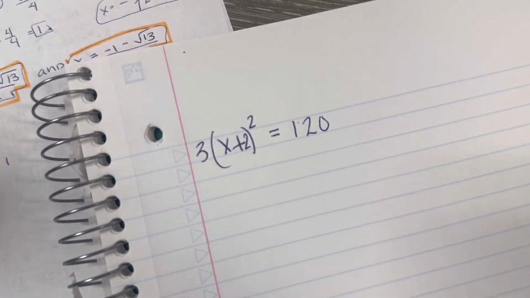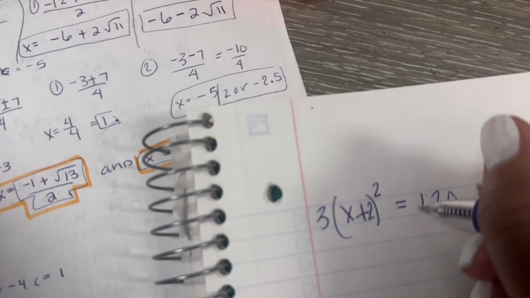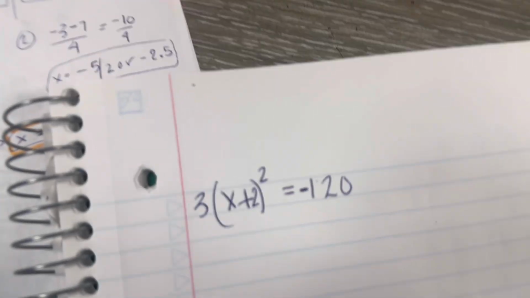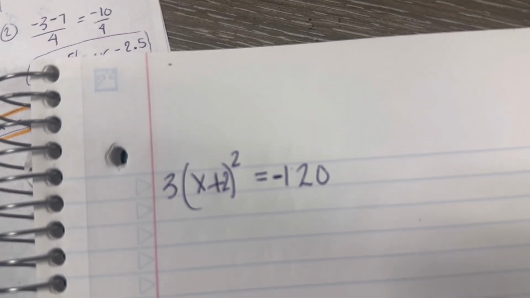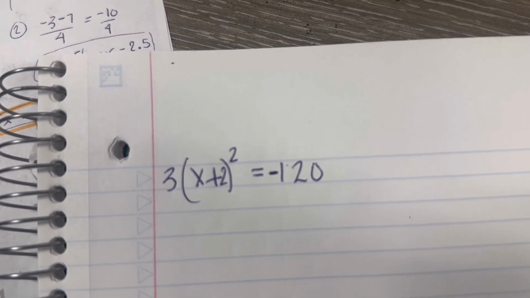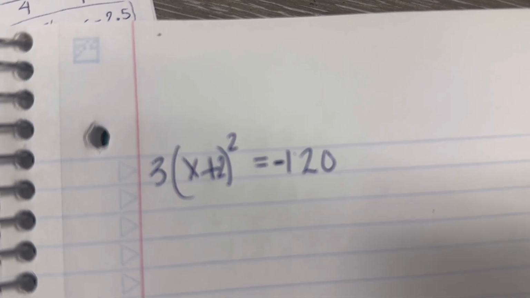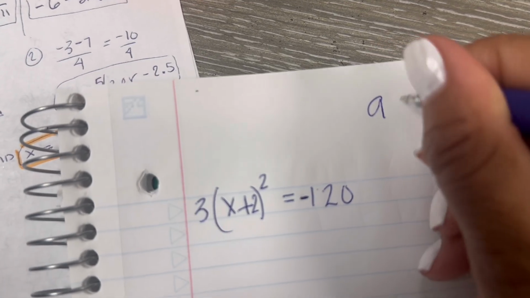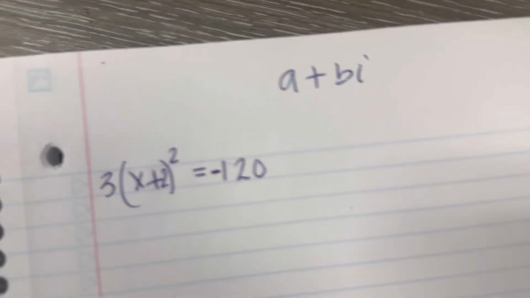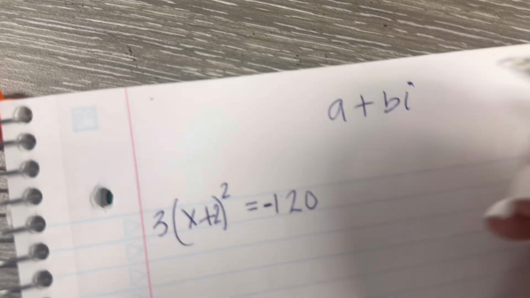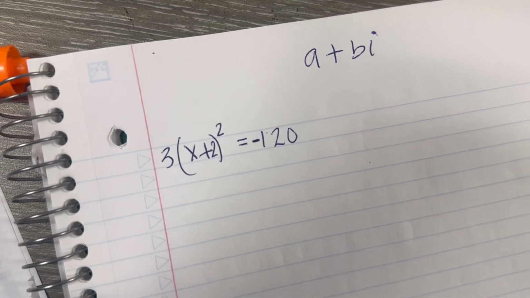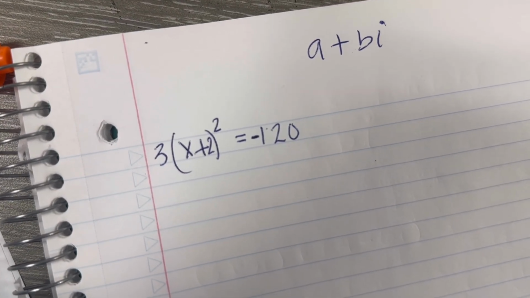All right, what if you have 3? Let's make it negative 120. All right, write this problem down. We're gonna solve this quadratic. You're gonna find out that it's imaginary, which will involve a complex solution. It's gonna have a real part and an imaginary part, right? 3 times x plus 2 squared equals negative 120.